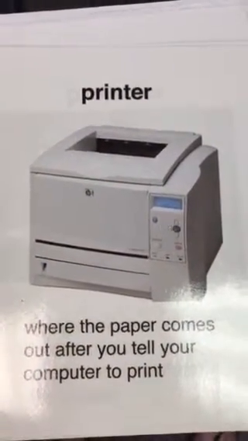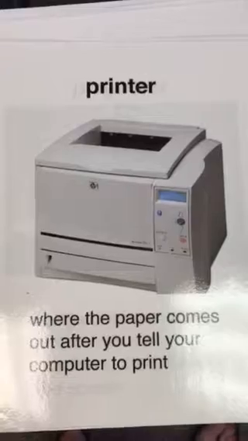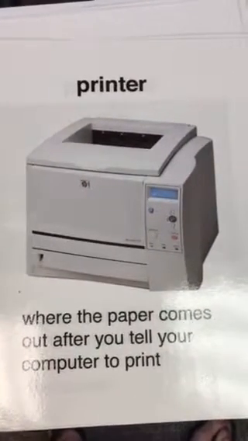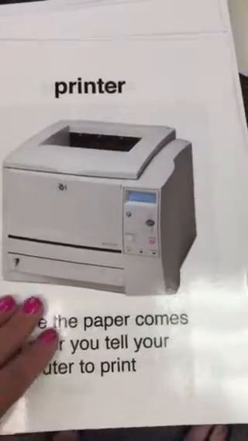Printer. That's where the paper comes out after you tell your computer to print. So we have a printer in the library. It's in the front of the computer lab by the door.